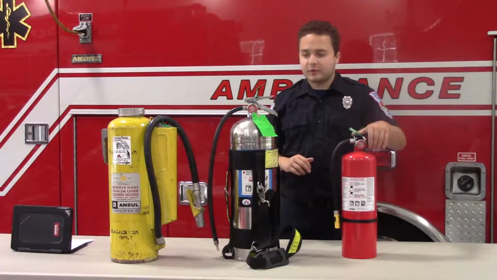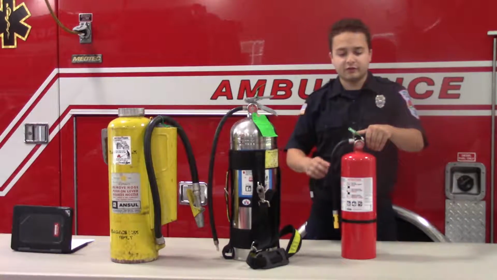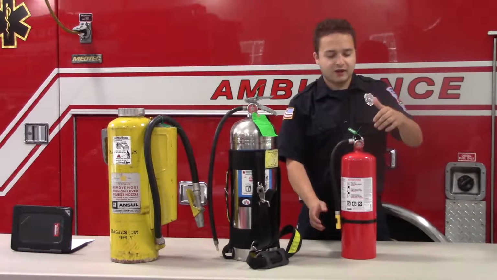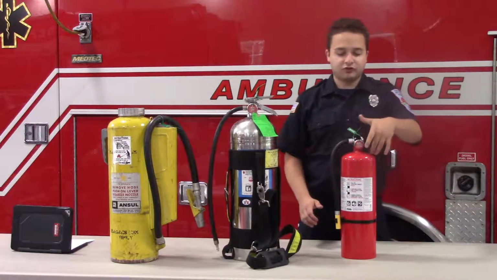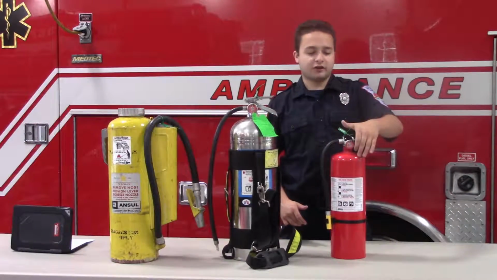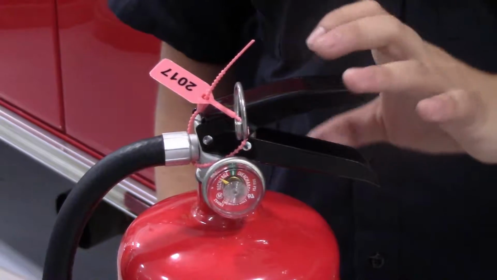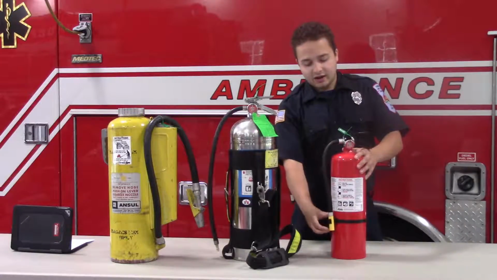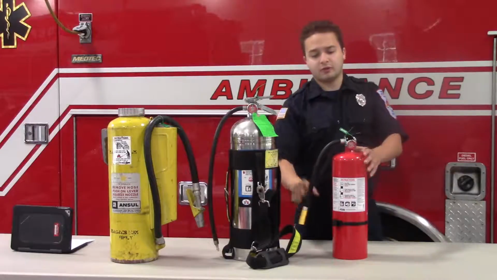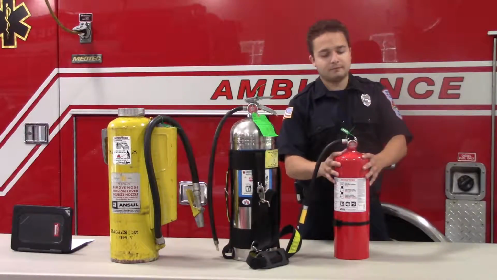Now we're going to discuss some of the parts, because they all look very similar. Each one of them has fundamentally the same parts. First, we have the handle portion, which is the bottom for carrying. The top is for your trigger. You have a pin, a gauge, and a hose with a nozzle. The size is based upon the size of the cylinder itself.